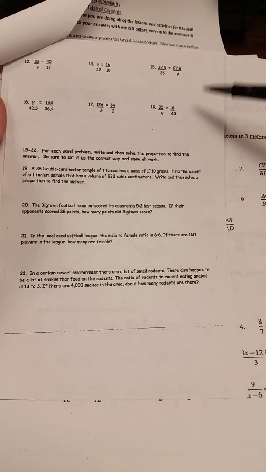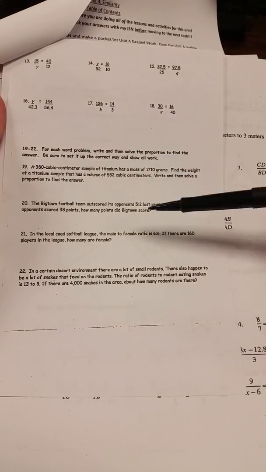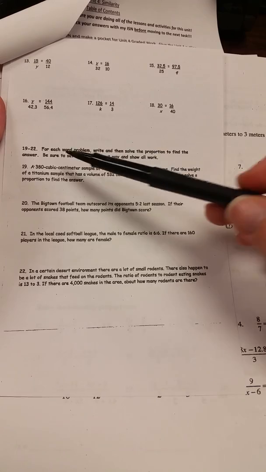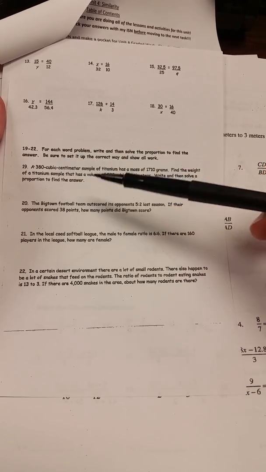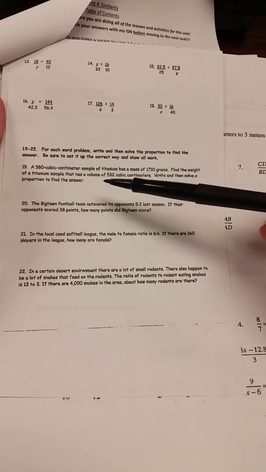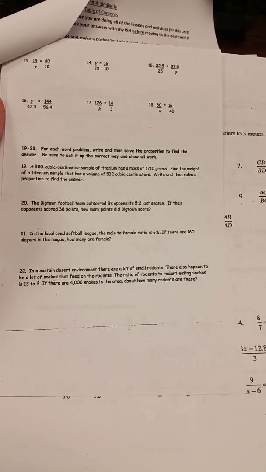The first page in your packet is this worksheet, and you can practice these proportions if you'd like to, but if you look down at the bottom here, I want to do number 19 with you together before you try the rest. So this one says a 380 cubic centimeter sample of titanium has a mass of 1710 grams.